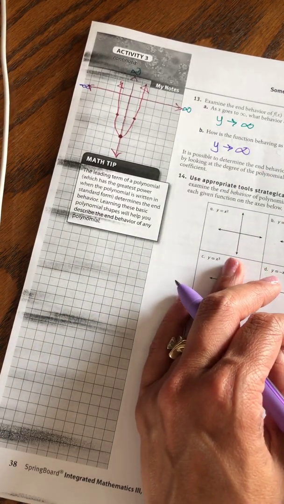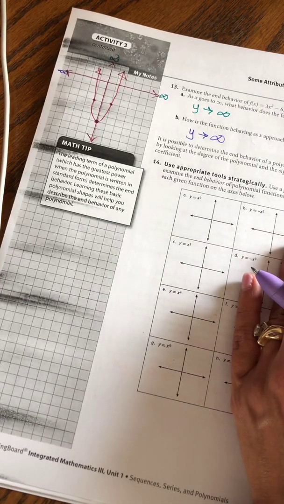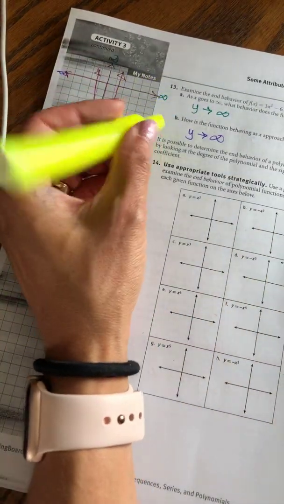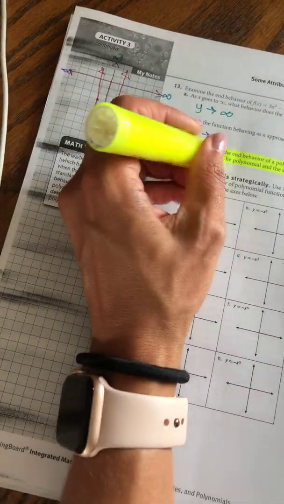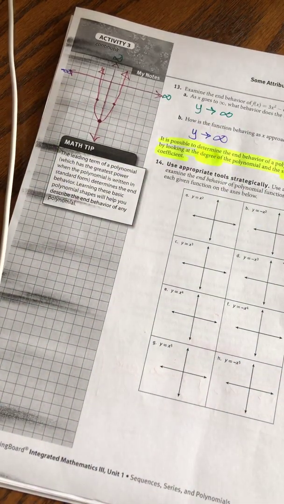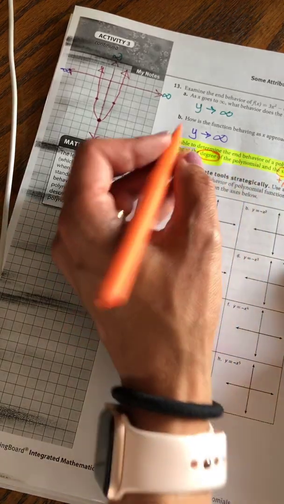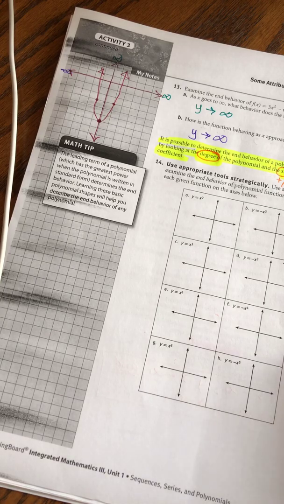Okay, so it is possible to determine the end behavior of a polynomial's graph simply by looking at the degree of the polynomial and the sign of the leading coefficient. I want you to highlight that whole thing. I'm also going to take this a step further, and circle the word degree and the word sign. So that means plus or minus, and the degree is like first degree, second degree, third degree, fourth degree, so on and so forth. Okay?